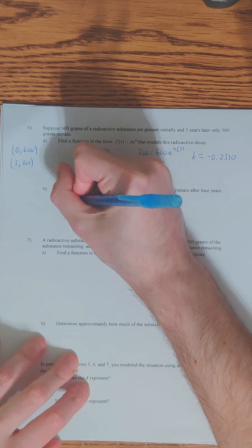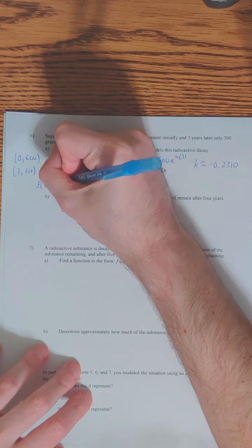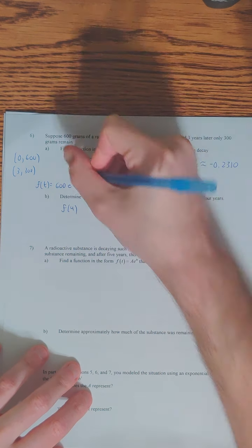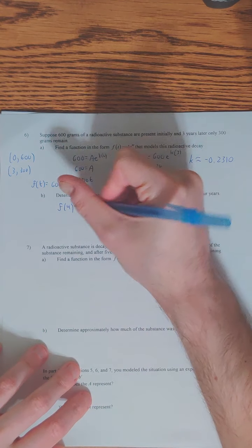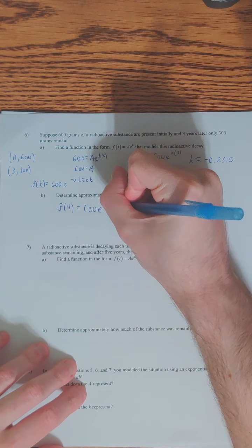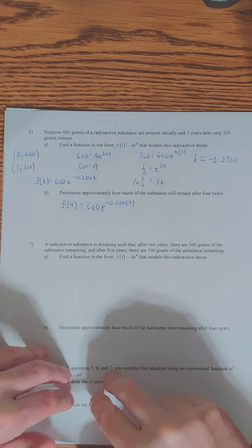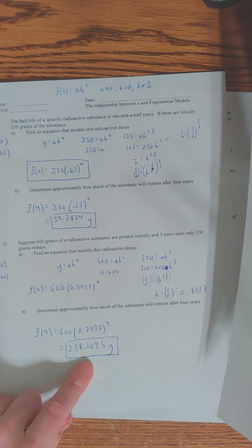So here, f of 4 is just plugging 4 into my function. Whoops, I didn't find my function yet. A e to the k t. So f of 4 would just be plugging 4 into here. And this is something you can try and check to see that it is similar to the answer we got to problem number 2. Should get a very similar number. Okay.